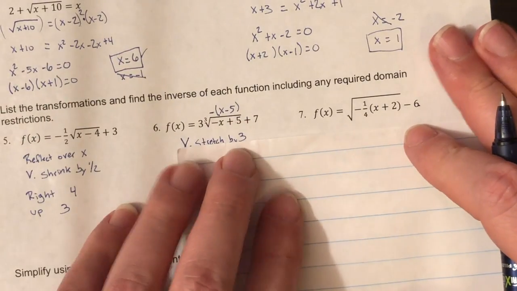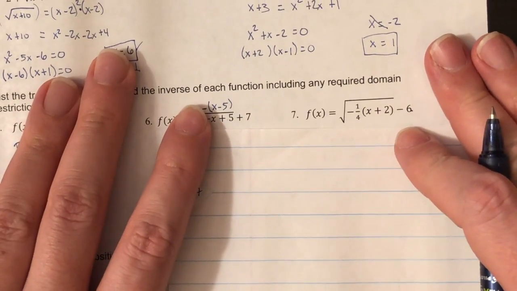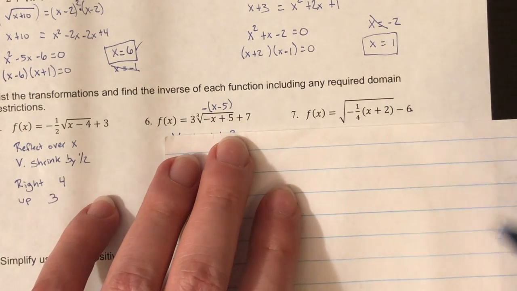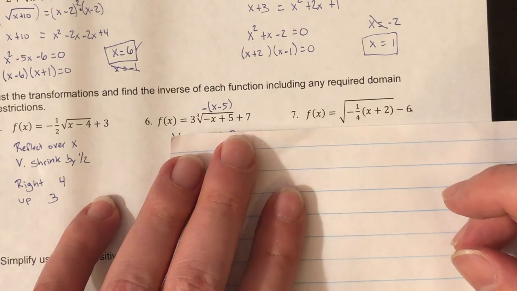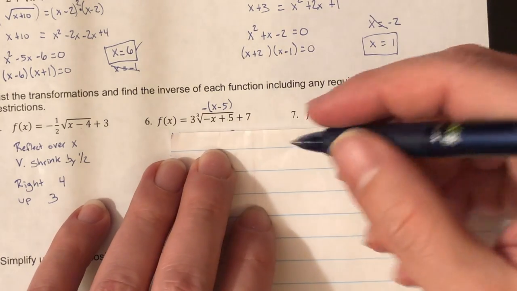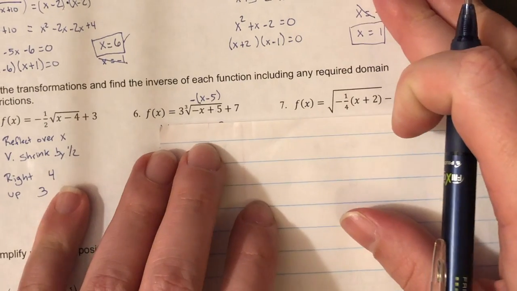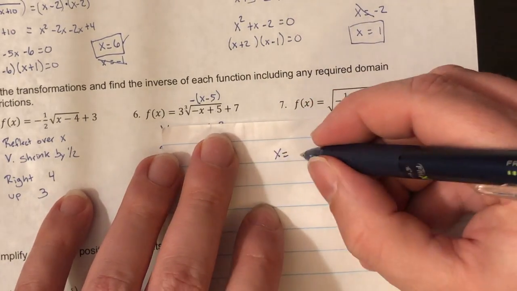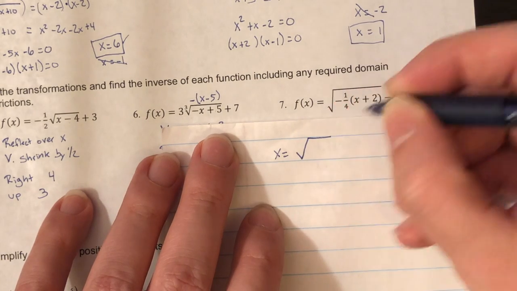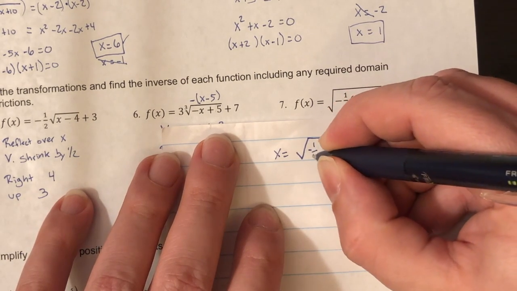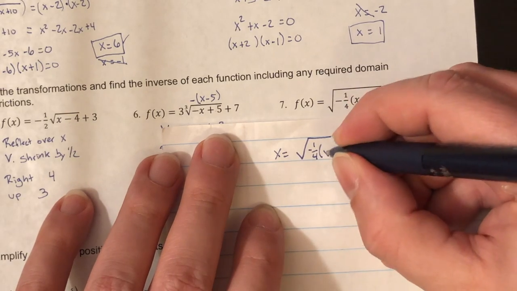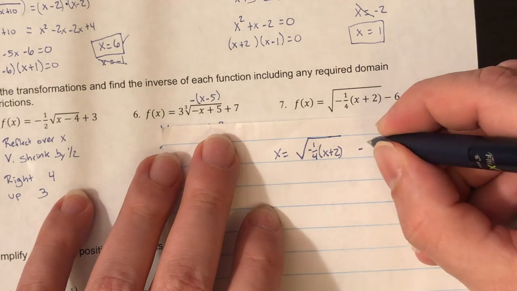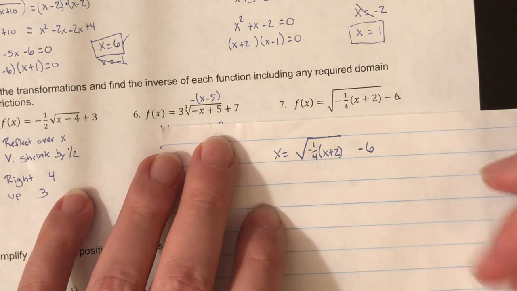And looking at number 7, once again, this is a square root function, so I'm going to need to have that domain restriction. So I'll need to keep that in mind when I get to the end. So I've got x equals the square root of negative 1/4 x plus 2 minus 6.